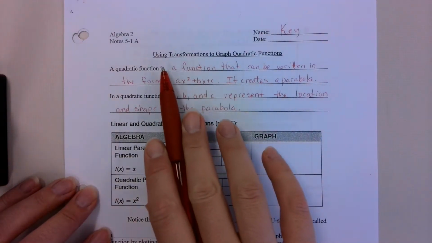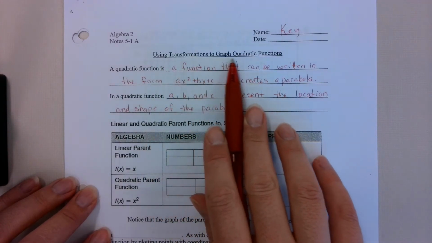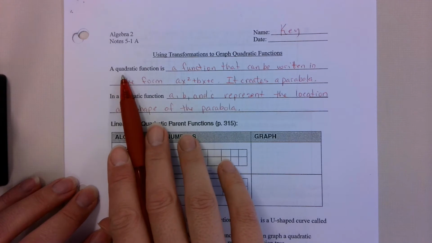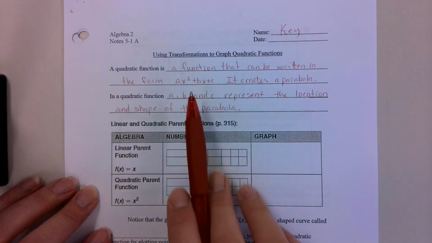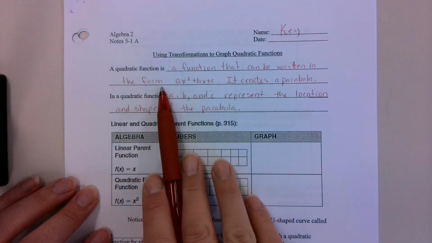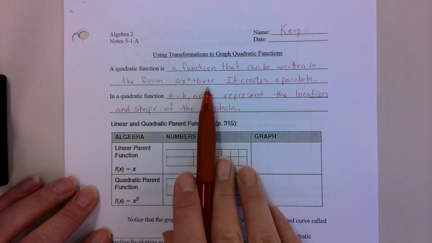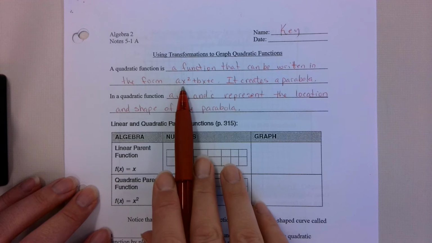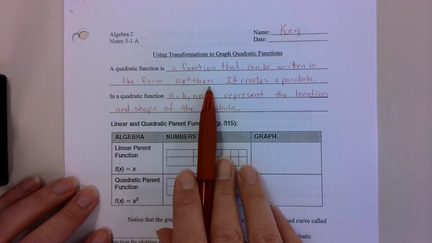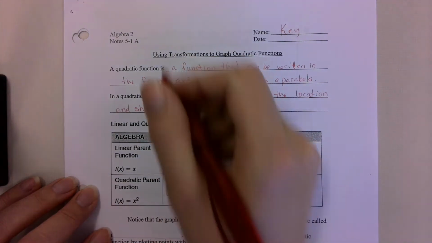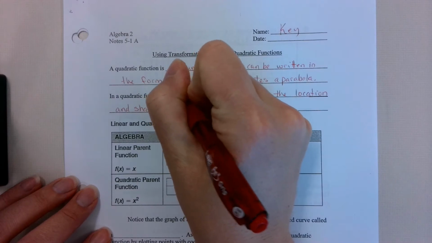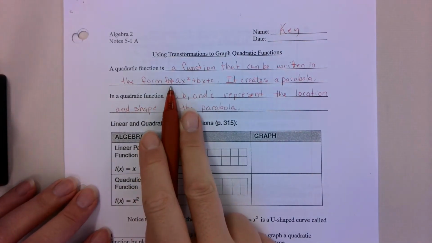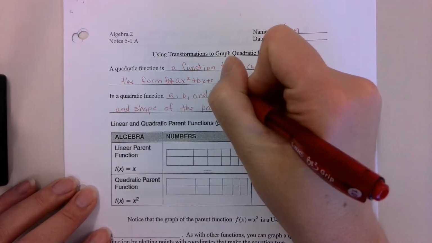So I already have this started for us. Using transformations to graph a quadratic function. A quadratic function, so we're going to be using this term a lot. A quadratic function is a function that can be written in the form ax squared plus bx plus c. This is one of those things you need to know. Ax squared plus bx plus c. And it creates a parabola. And you know what, I'm going to add in here the f of x equals. That makes me feel a little more comfortable since I'm calling it a function. Let's put it in function form, not an expression.